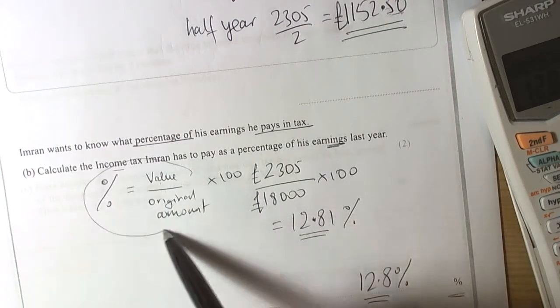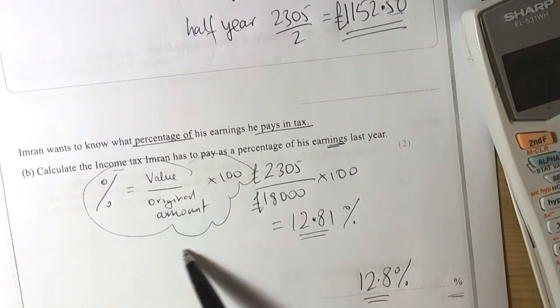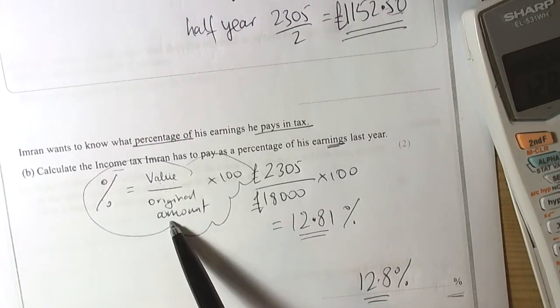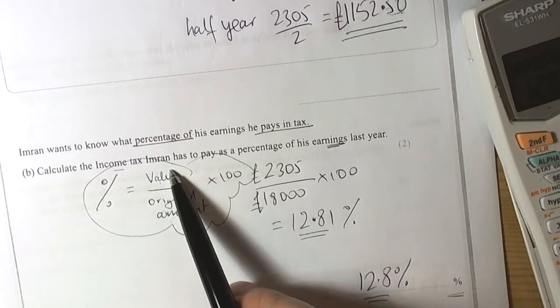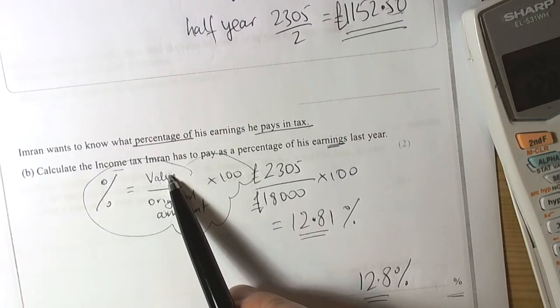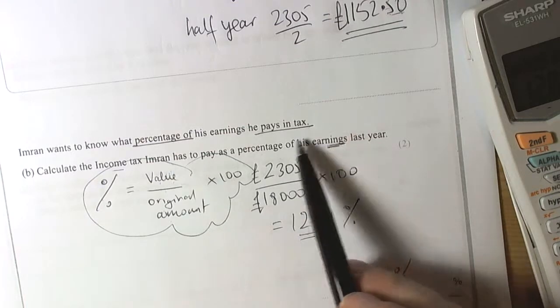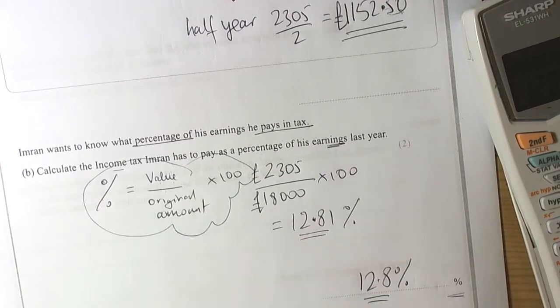Again, just remembering formulas. If we want a percent as an answer, then we need a value divided by the original amount times 100, so a fraction times 100. And the value is always going to be the thing that you're interested in first, which is things like profit, loss, and in this case tax, over the original amount, which was the gross pay.